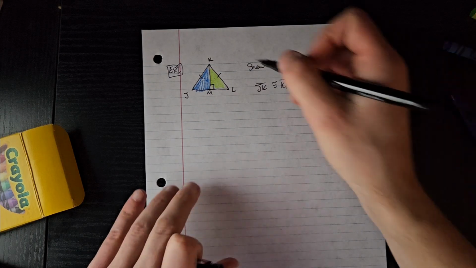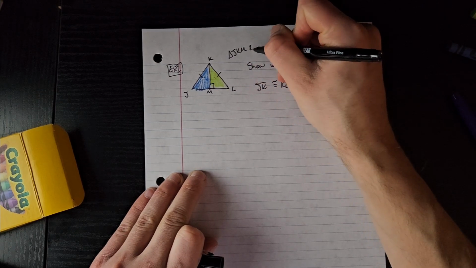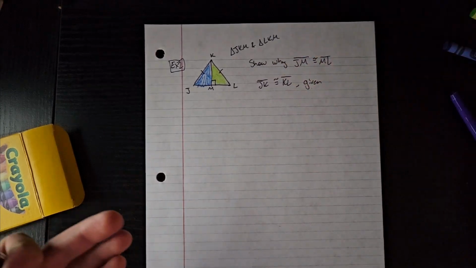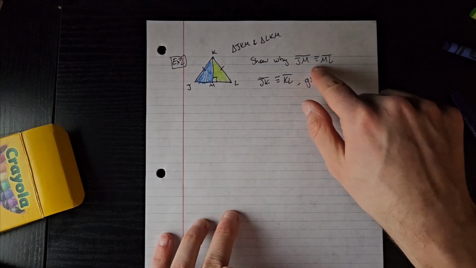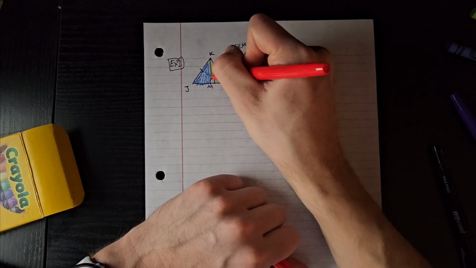What triangles are here? We have triangle JKM and triangle LKM. We need to show that they are congruent, and then we can see why JM is congruent to ML. Maybe instead of show, it should have been explain. But who cares? It's too far in the past at this point. One thing you should take note of, you should notice the right angle right here.